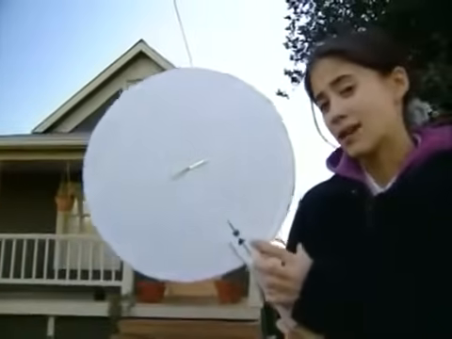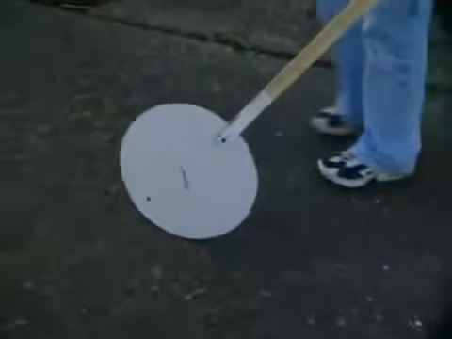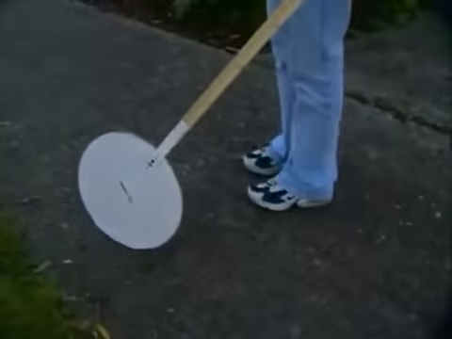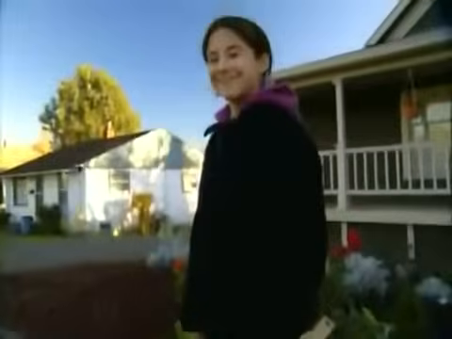Start with the arrows lined up and roll your hodometer. Every time the arrows cross each other, you've gone 1 meter. Measure things.